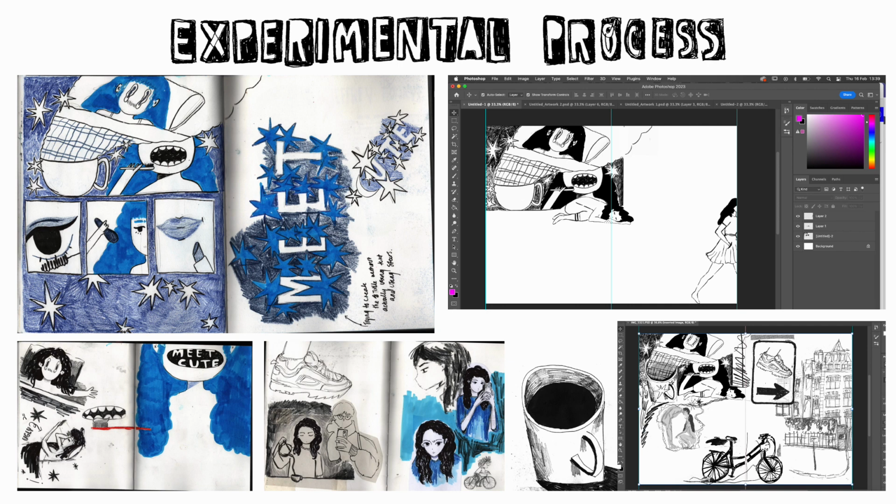I started by creating images in my sketchbook, trying to convey the idea of the character getting ready in the morning without using any text. I then used the process that I've been using throughout the module of pulling my images apart and putting them together to create the narrative. As you can see, some process photos on the right.